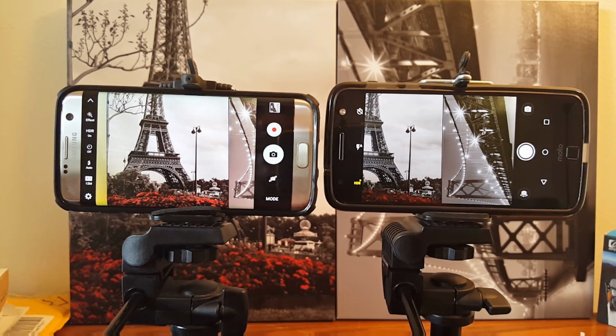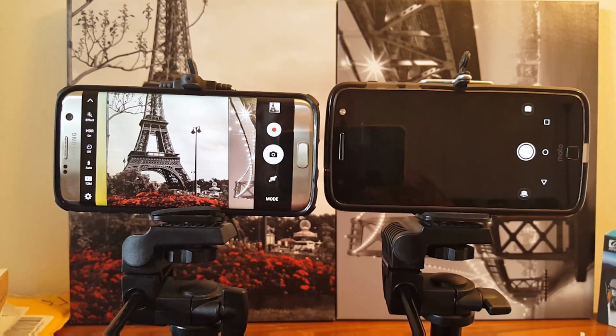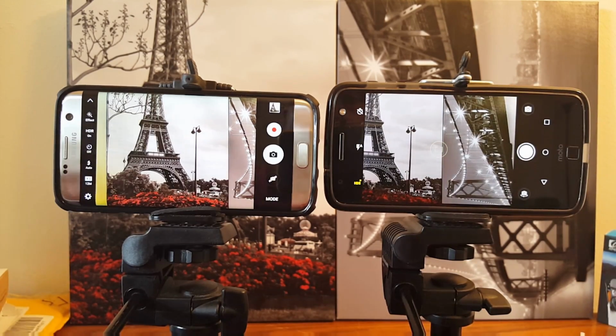Now, as far as the sensors, we have a 1.4 sensor on both phones. As far as the autofocus technology on the Motorola, we have a laser autofocus technology. We don't have that on the Samsung. Other than that, the Motorola has a dual tone LED flash versus one tone on the Samsung.